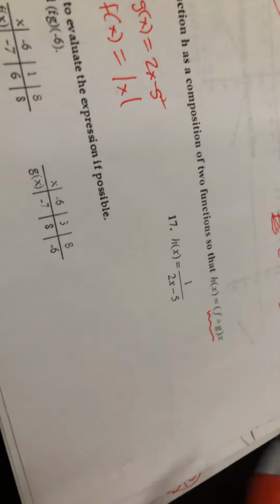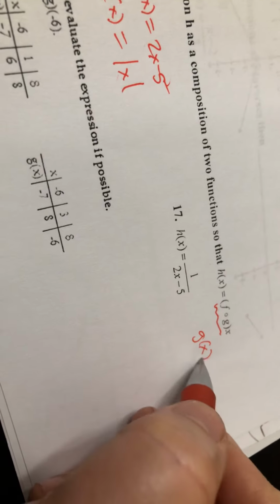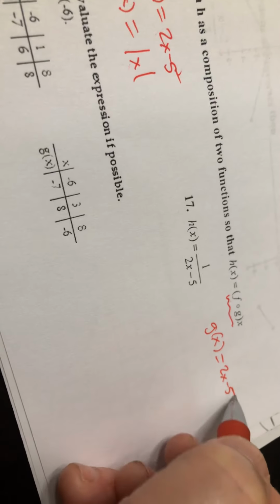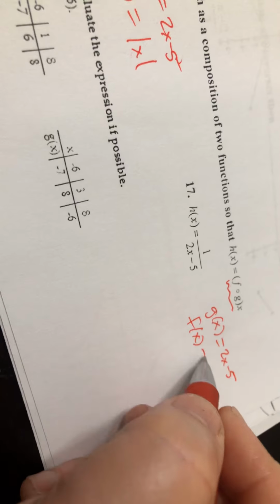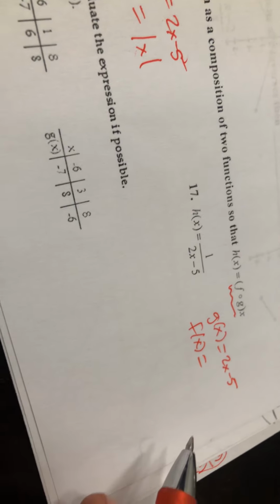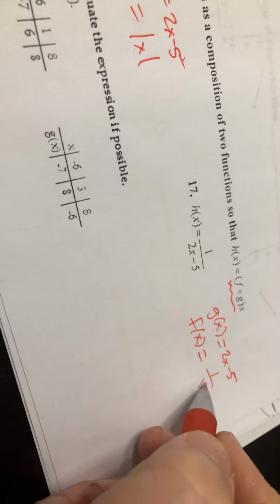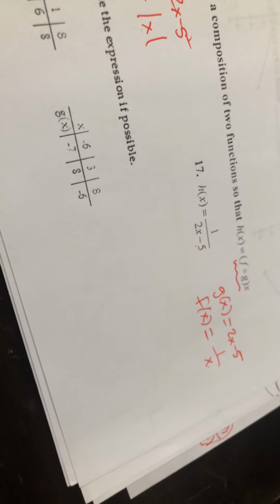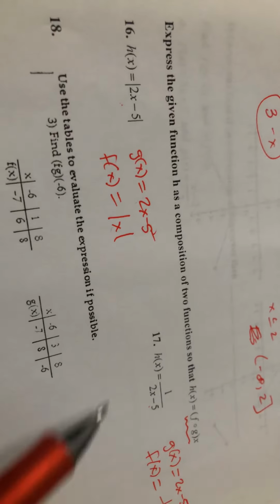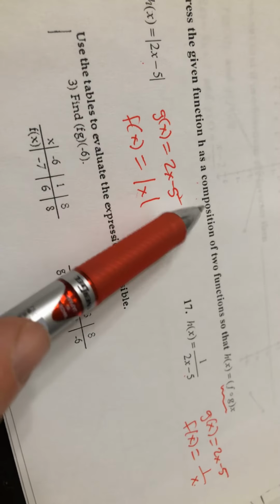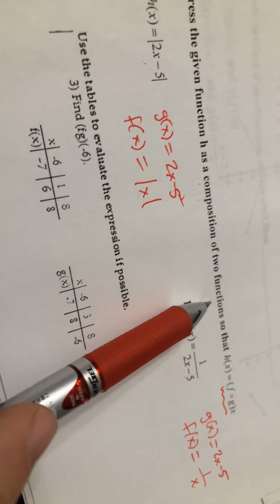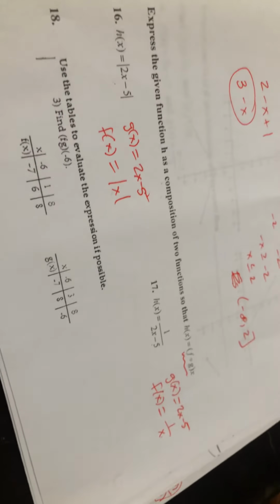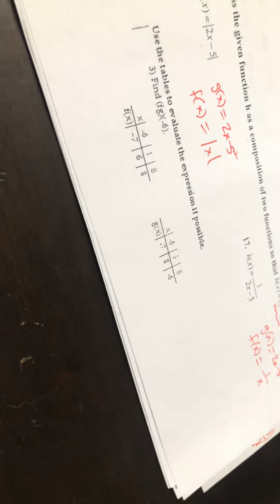So again, if we make g of x equal to x minus 5, then what would that mean that f of x is? F of x is 1 over x, because then you would have plugged that into that and gotten that. So again, very important in calculus to be able to break a function into a composition of two functions. All right, now the rest of this is pretty smooth sailing.